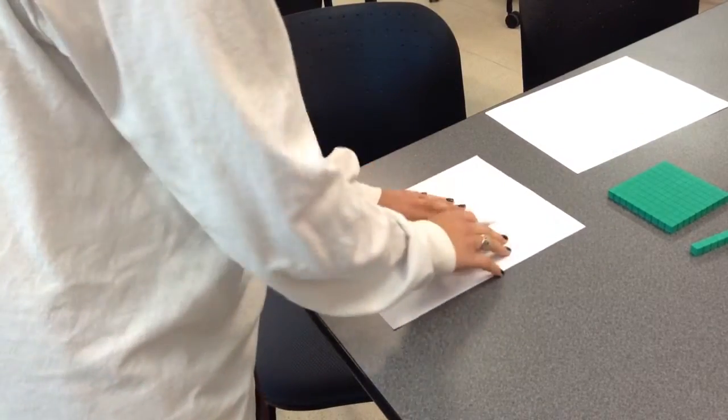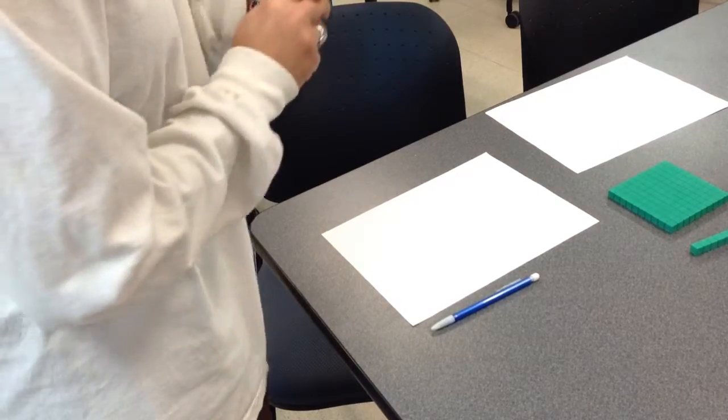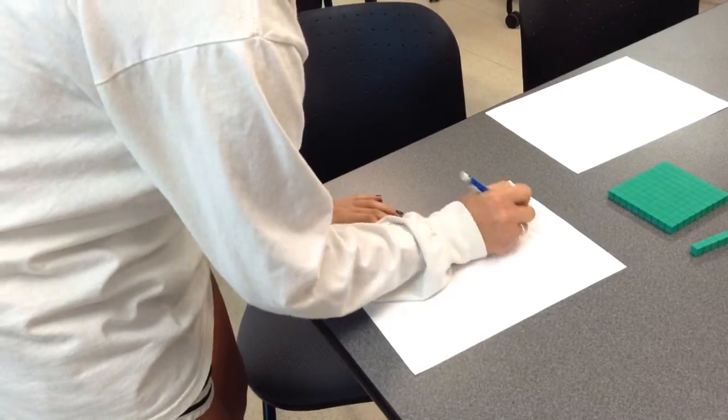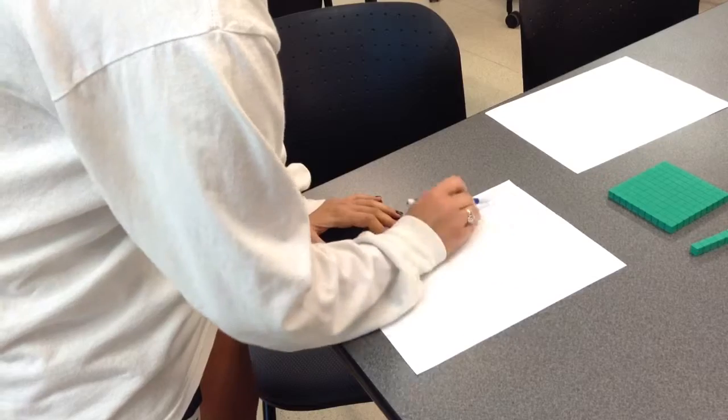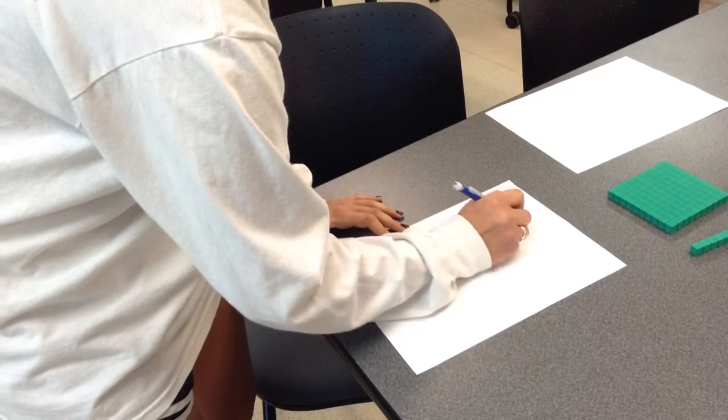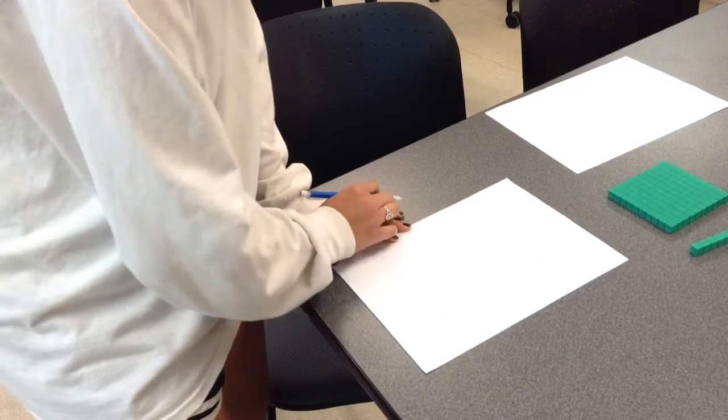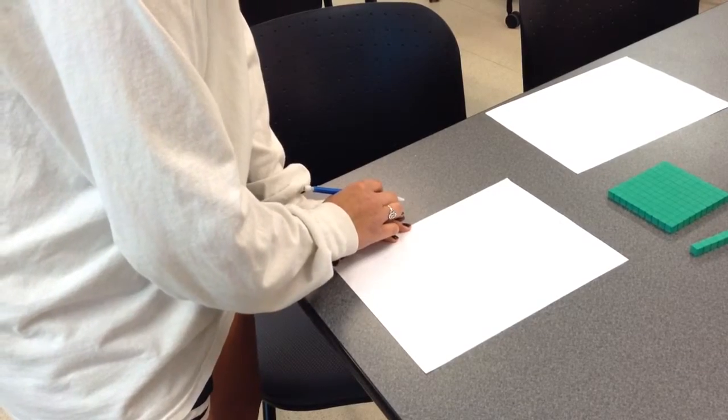Let's get started. This is our question. Maddie had a large seashell collection. She started out with 65 seashells, and after her trip to the beach, she found 115 more seashells. How many seashells does Maddie have total now?